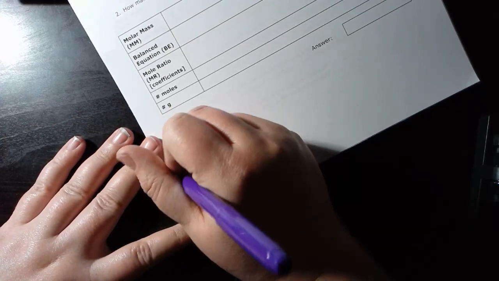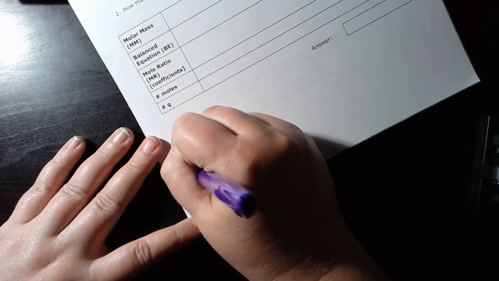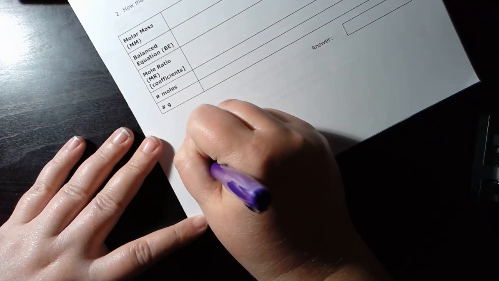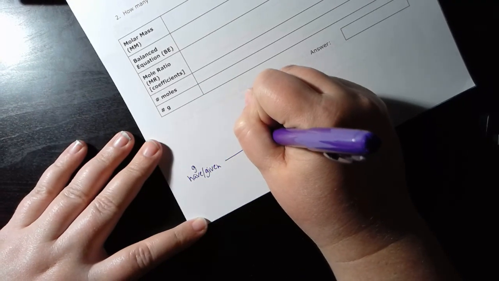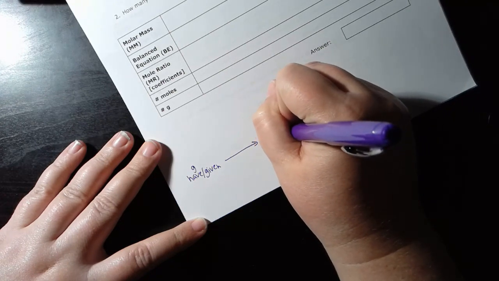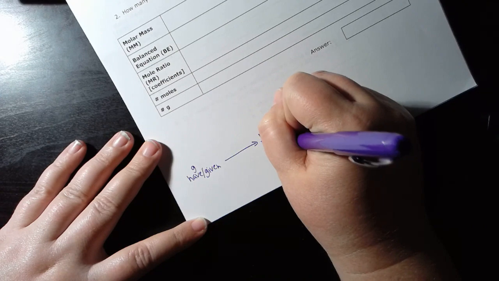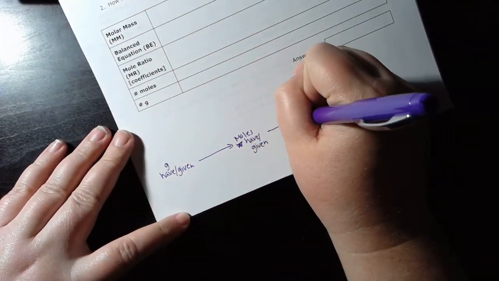So remember, on the mole map for stoichiometry, we have grams of what you have or given. That would first have to be converted to moles of what you have or given. And by have or given, that means what you have or what you were given in the problem.